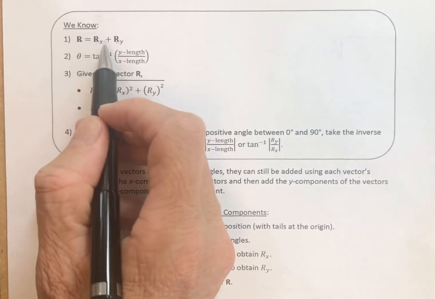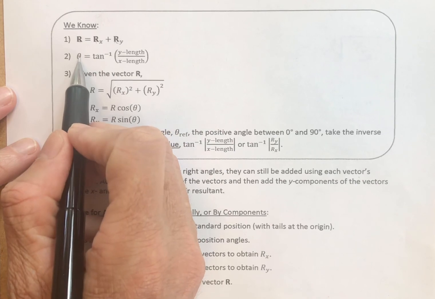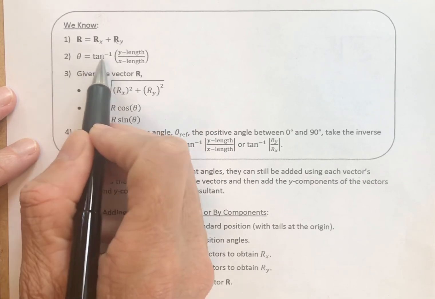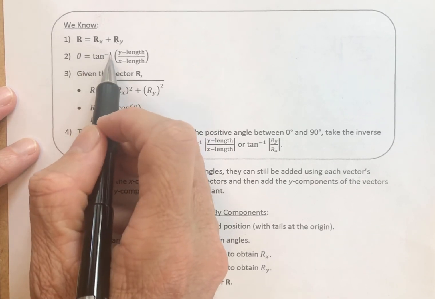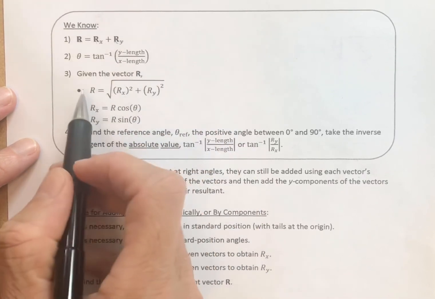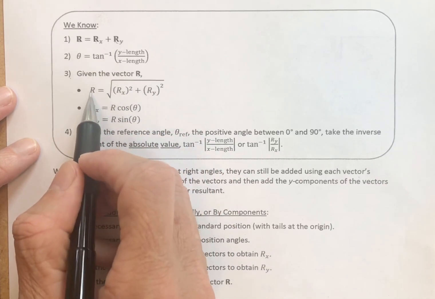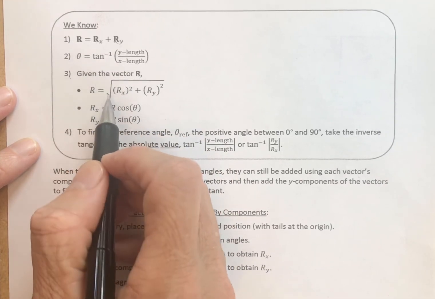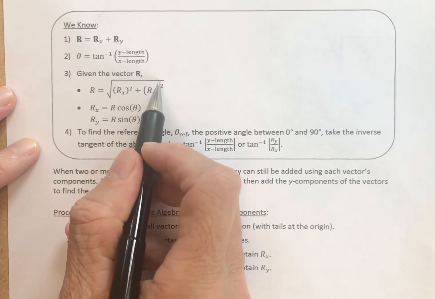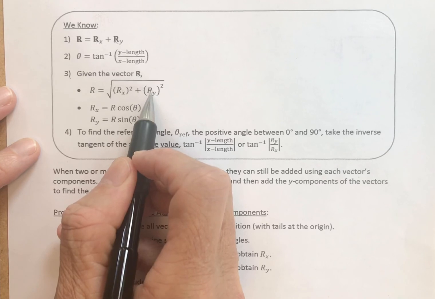Okay, an x vector and a y vector. We know that the standard position angle is found by taking the inverse tangent of the y length divided by the x length. We know that when we're given a vector r, its magnitude can be found by taking the square root of the sum of the squares of its components' magnitudes.